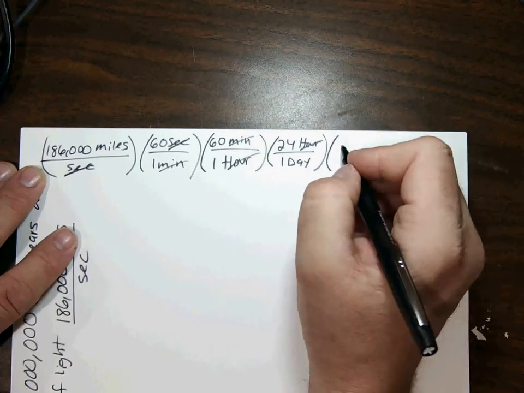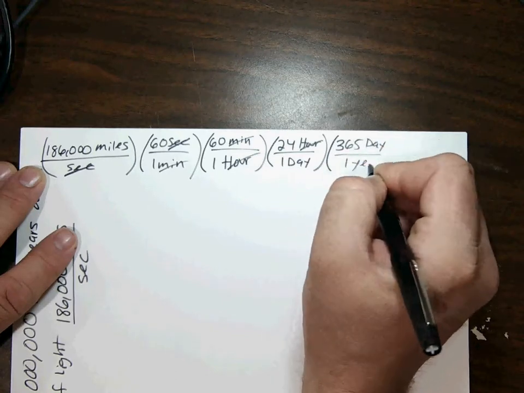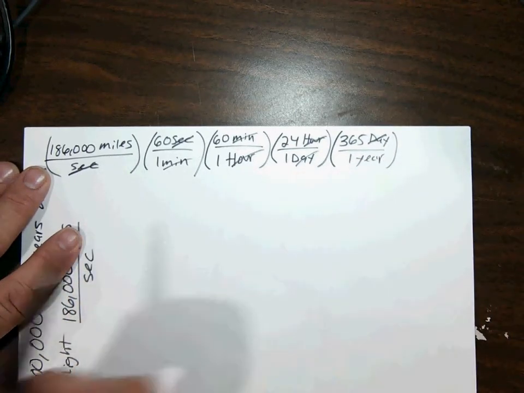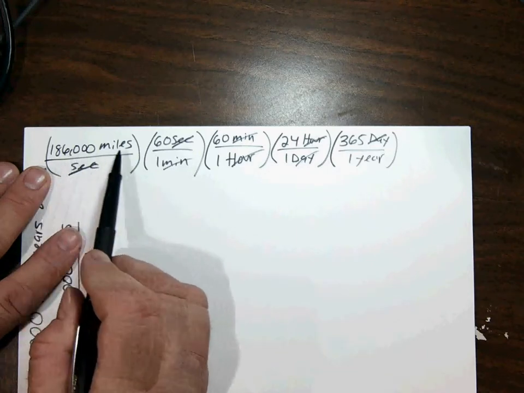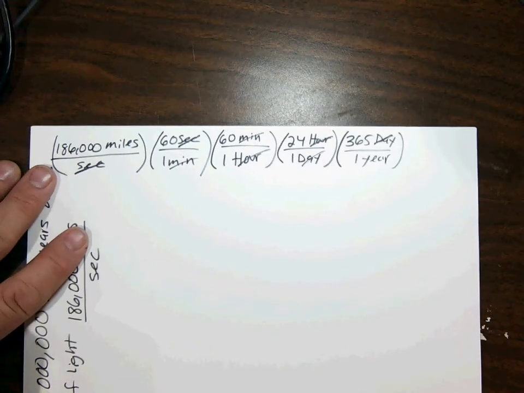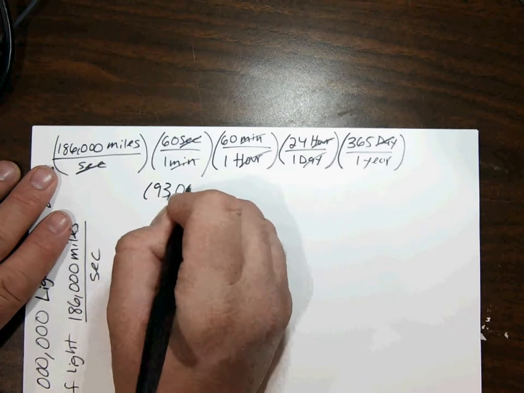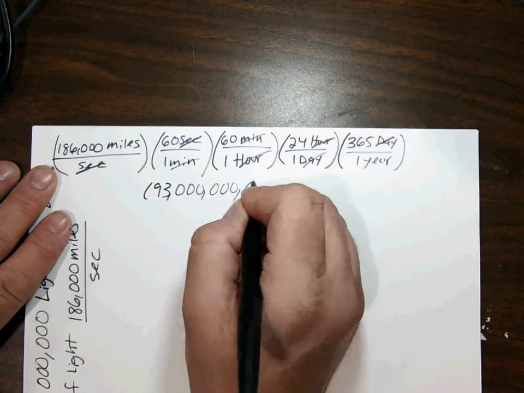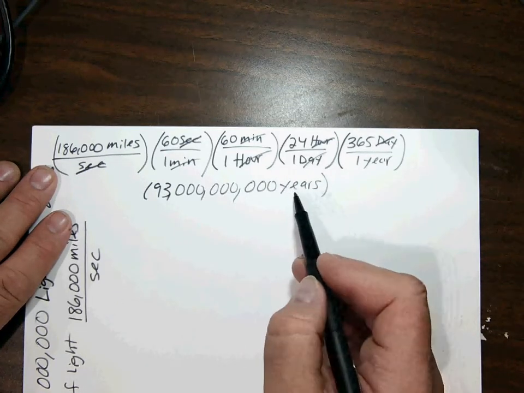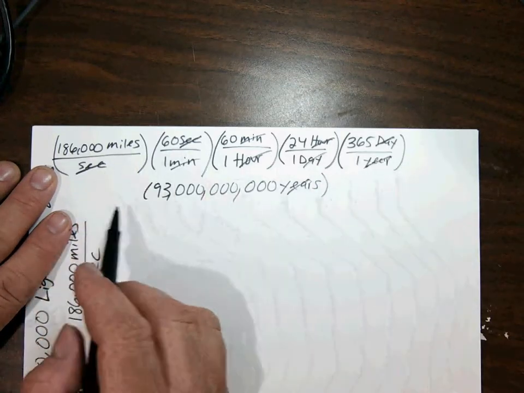I'm going to ignore any kind of leap year here, and I'm going to say 365 days per year. So my days are going to cancel, and I'm going to have miles traveled in 1 year. If I calculate all these numbers here, 186,000 times 60 times 60 times 24 times 365, that's how many miles light travels in 1 year. But guess what? I got to travel for 93,000 million years. This years would be up in the numerator, so it cancels that year down in the denominator. So the only unit left on the board is miles.